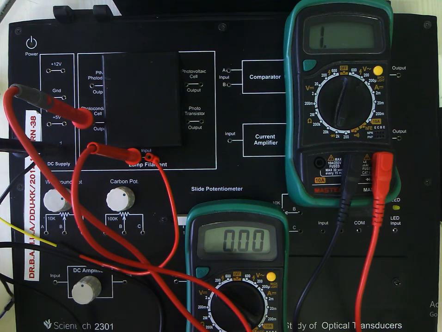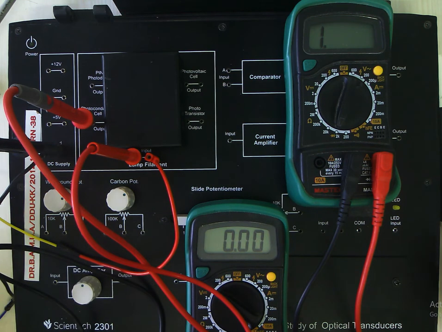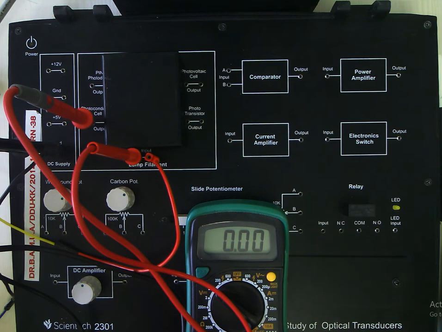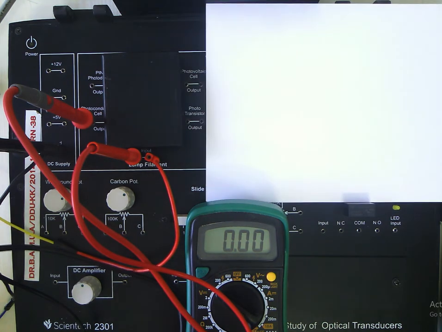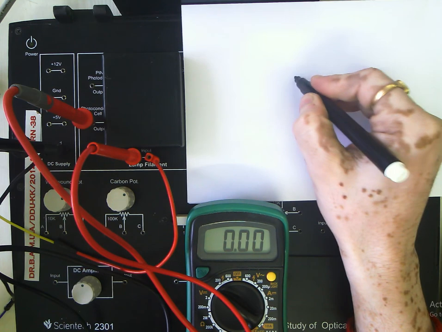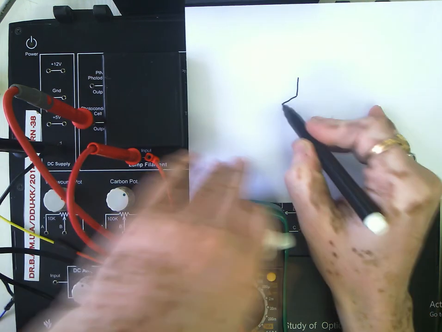Now I will be interested in studying the behavior of this phototransistor. Now while we want to study the behavior of phototransistor, we have to go for some additional circuitry. Let us try to understand that. What we will do. You see, this is the phototransistor.